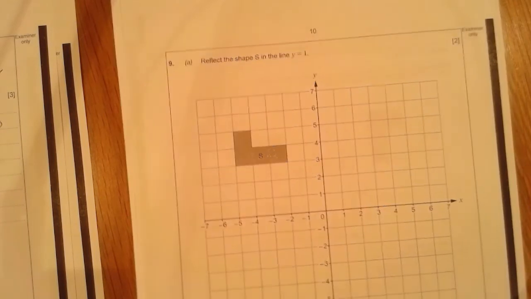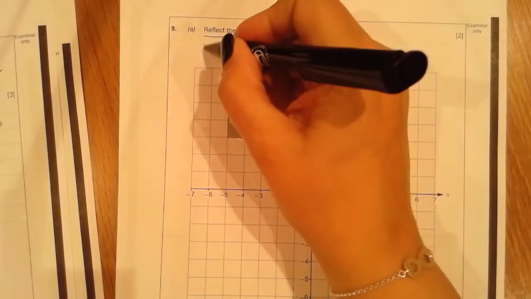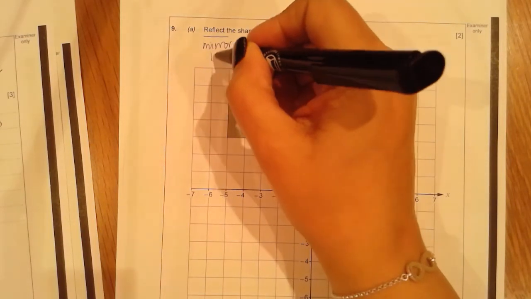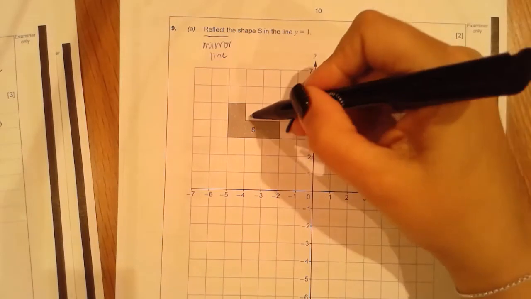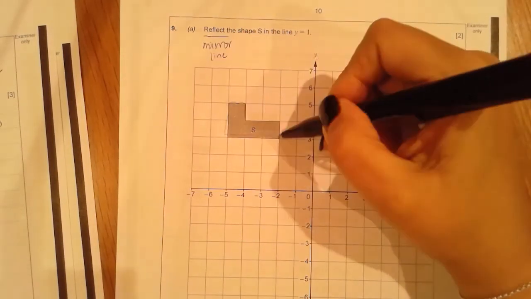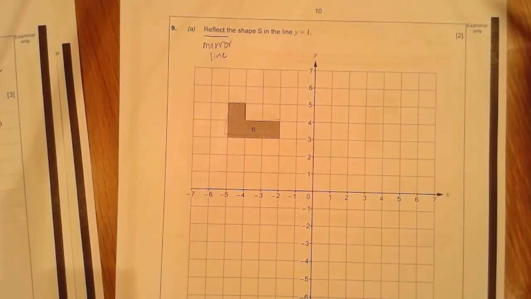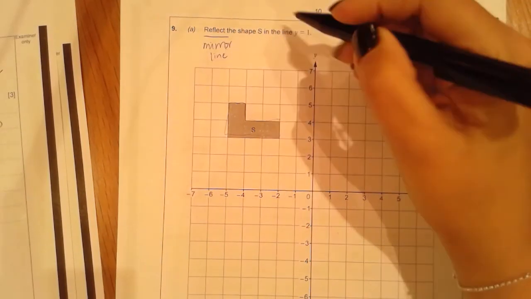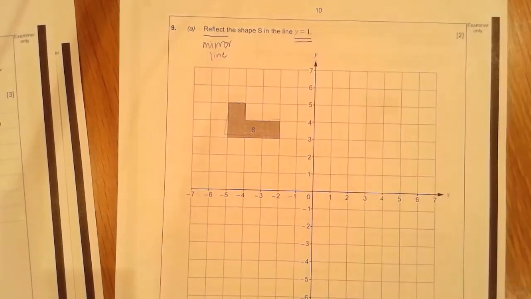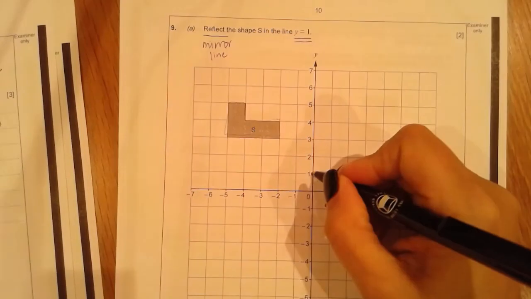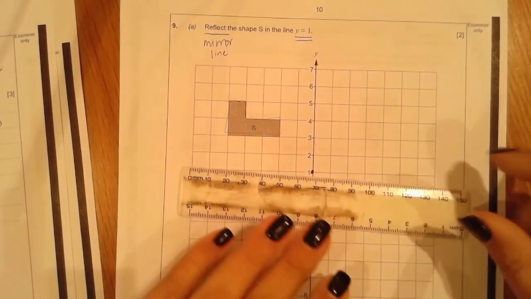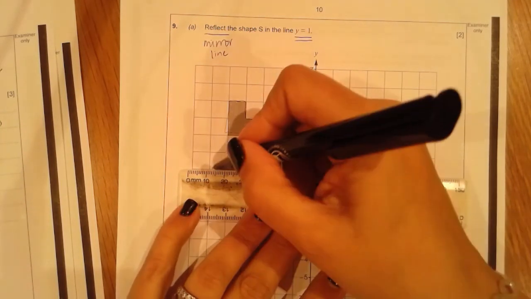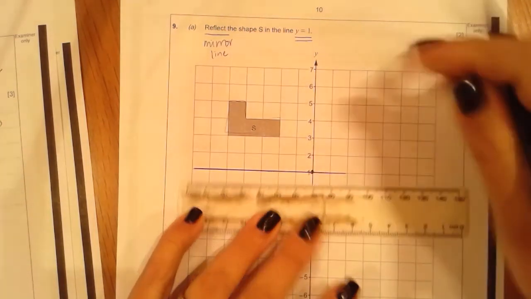Question 9, part A. Reflect means that I'm going to be using a mirror line. The shape S will be redrawn in the mirror line y equals 1. This is the point 1 on the y-axis. The line that goes through the 1 on the y-axis, this line here, is my mirror line.